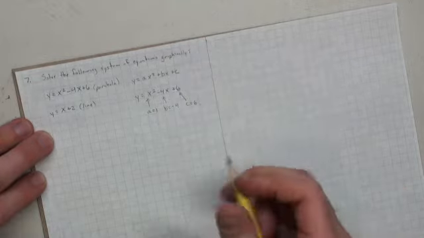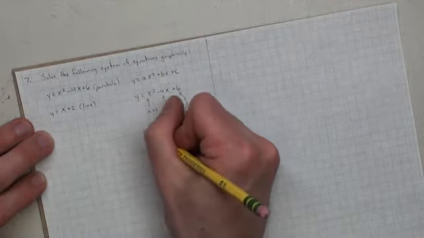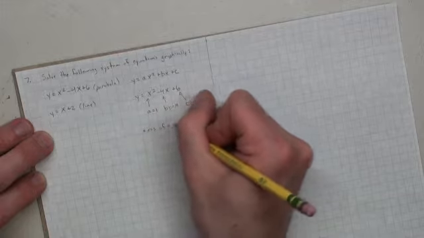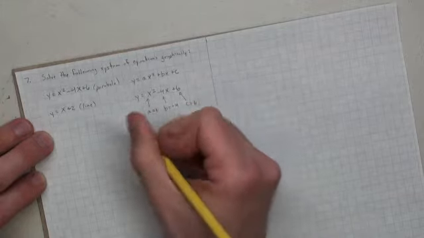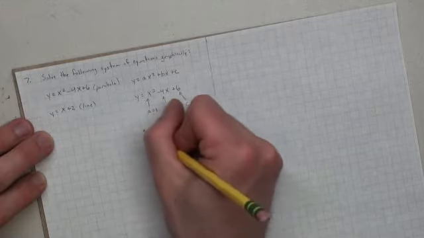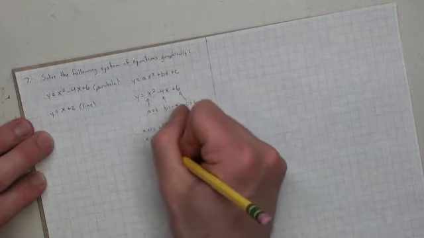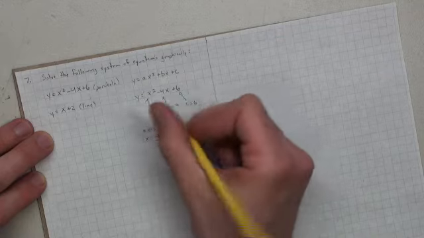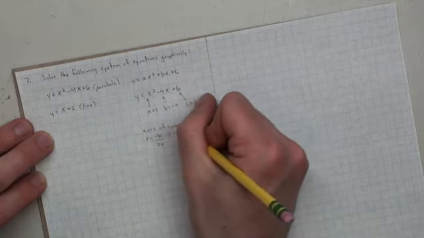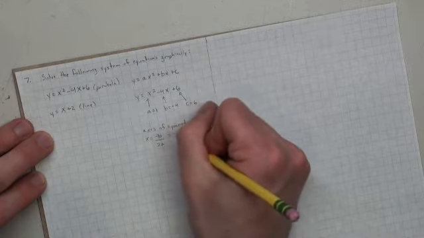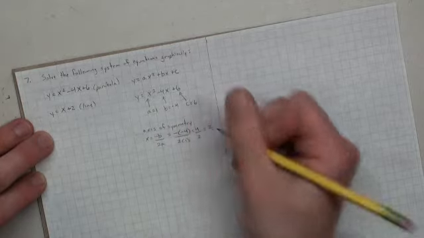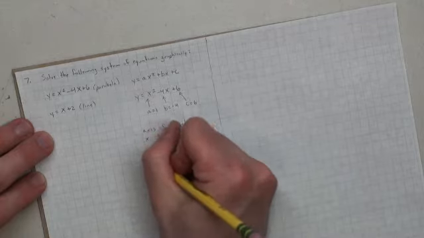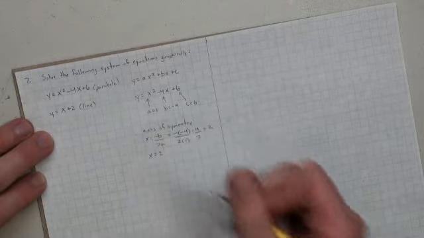And our c is 6. So our axis of symmetry, x equals negative b over 2a, which equals negative 4 over 2 times 1, which is 4 over 2, which is 2. So our axis of symmetry is x equals 2.